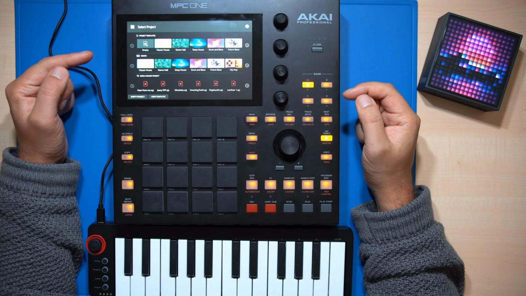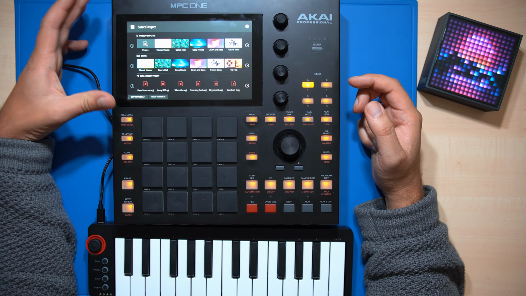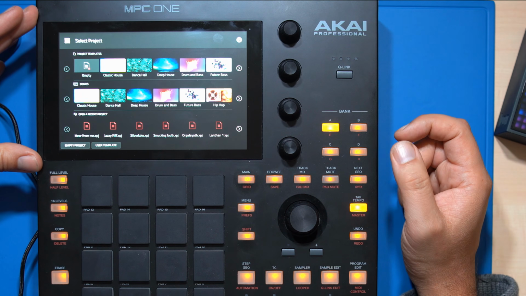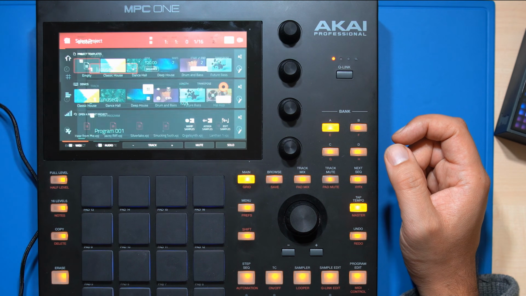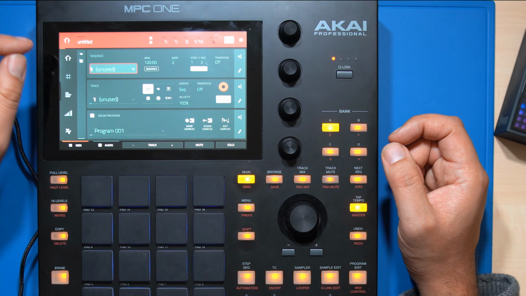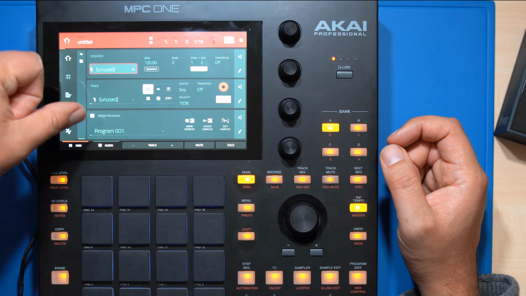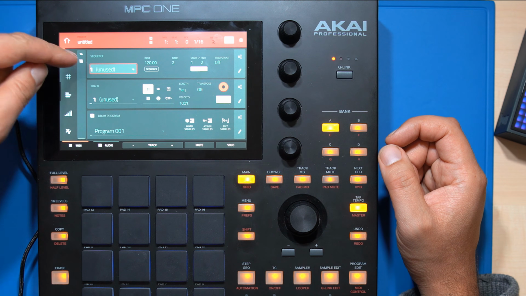So let's start creating a song on MPC One. On the start screen, tap the New Empty Project button in the top left. MPC One works with sequencers, which can be up to 999 measures long. The main screen is divided into 3 rows. The first row will display information about your current sequence.